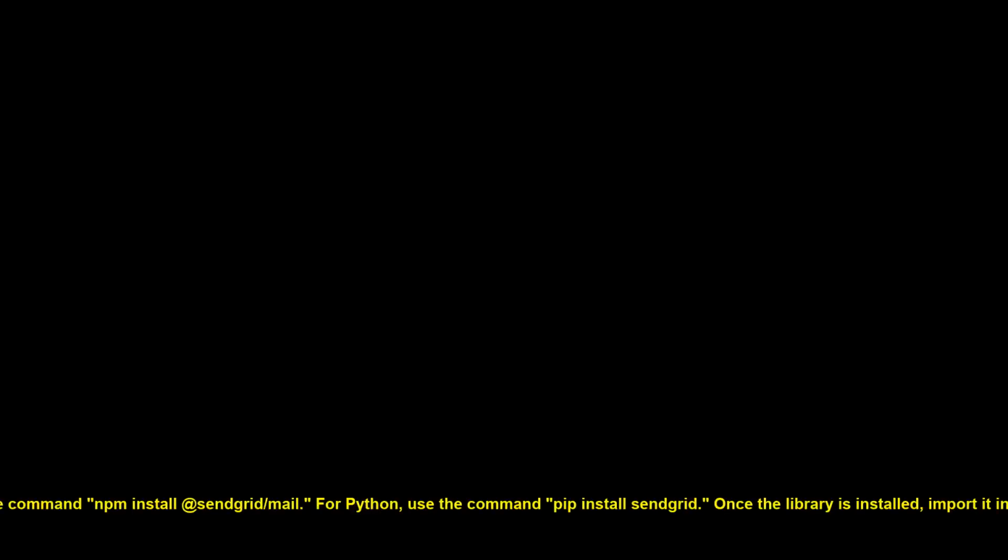Next, open your application where you'll be integrating SendGrid. Ensure you have the necessary programming language environment set up. Install the SendGrid library for your chosen language. For Node.js, use the command npm install @sendgrid/mail. For Python, use the command pip install sendgrid.